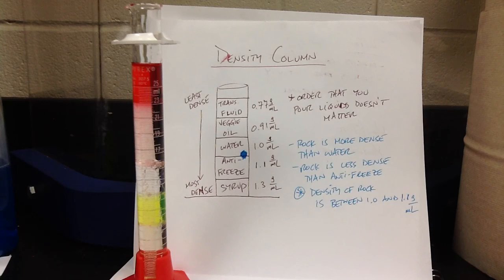Alright. So that's how a density column works, both qualitatively and quantitatively. I hope this was useful.